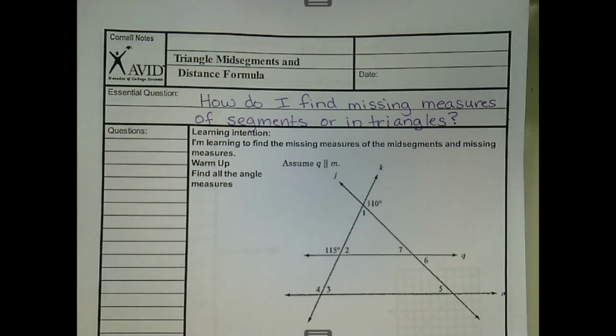Hello class, today we are doing a review and we're remembering how to use the distance formula and what triangle mid-segments mean. So, how do I find missing measures of segments or in triangles is our essential question. Learning intention: I am learning to find the missing measures of segments and of the mid-segments and missing measures.